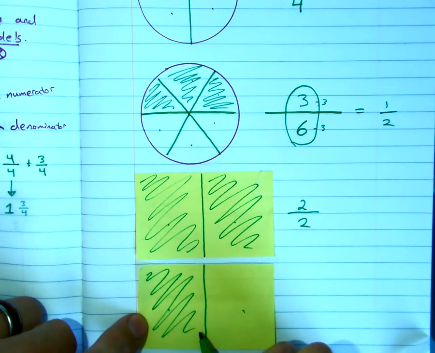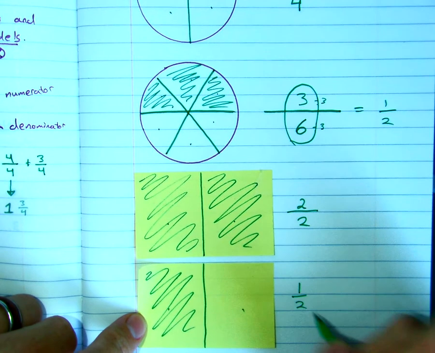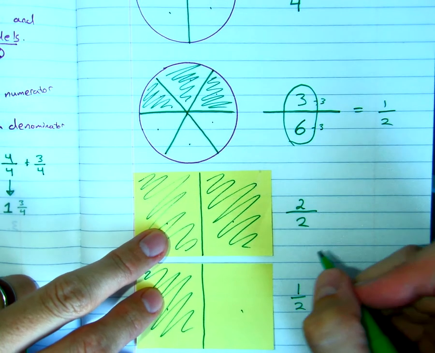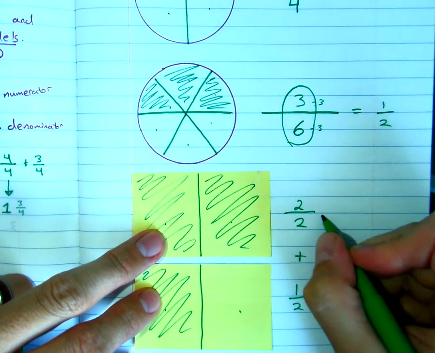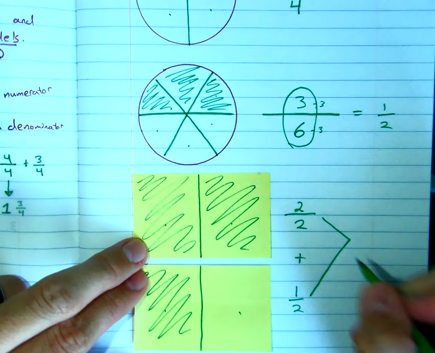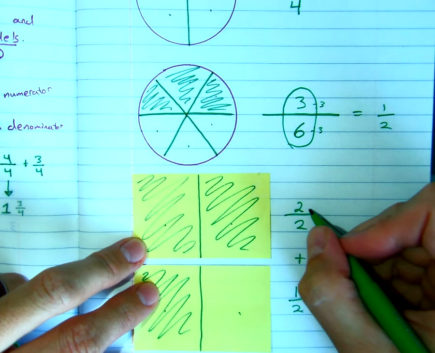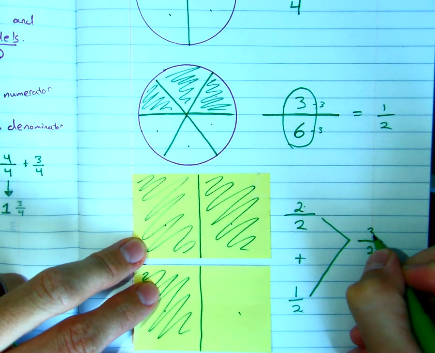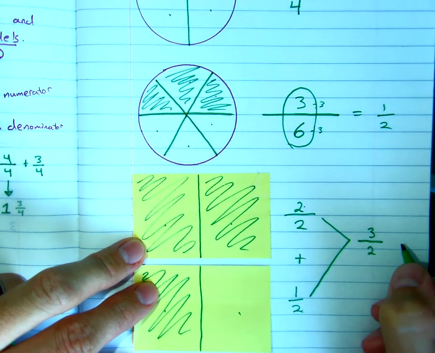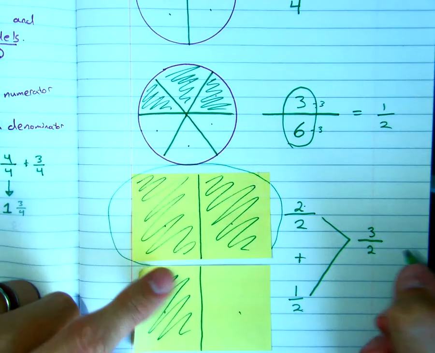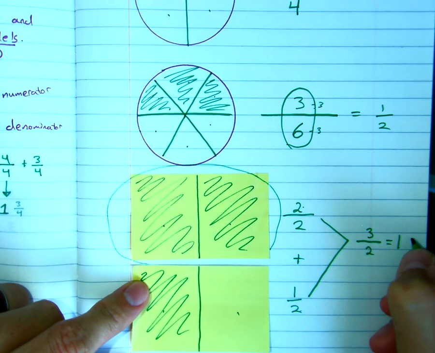How many are shaded? 1 over 2. Let's put them together. Let's add them up. What do we get? The denominator stays the same. Look at the numerators. 2 plus 1 is 3 over 2. It's also saying we have 1 whole and 1/2. 1 and 1/2.